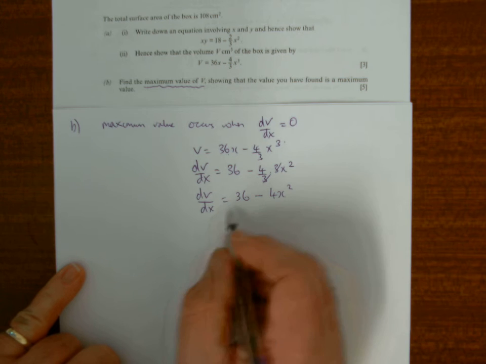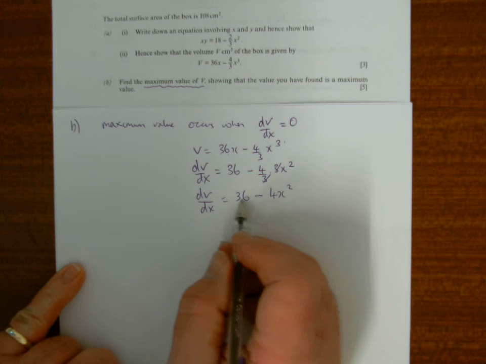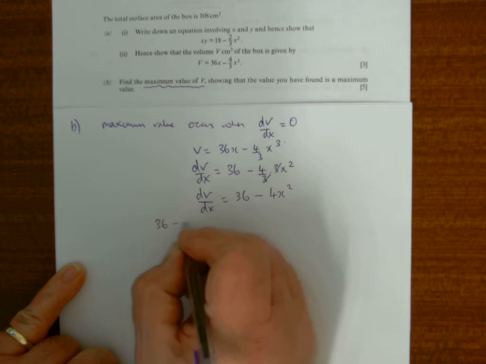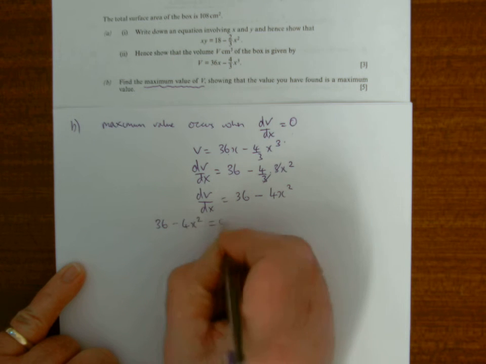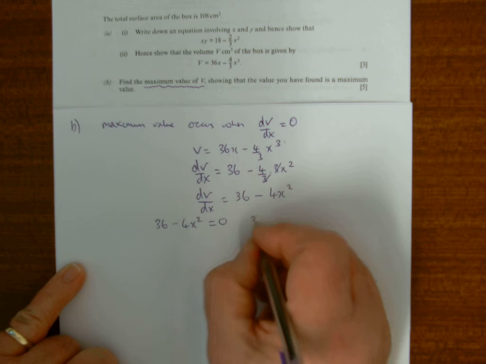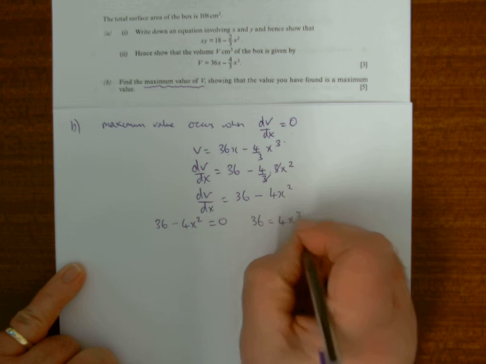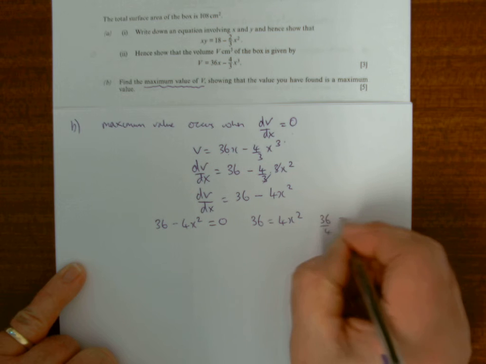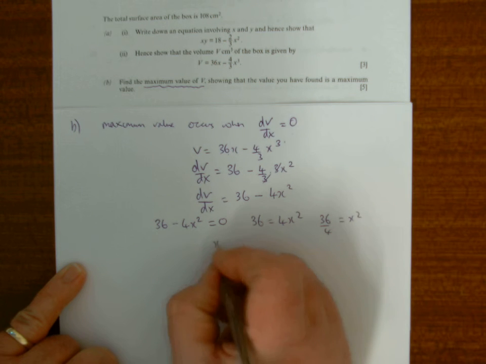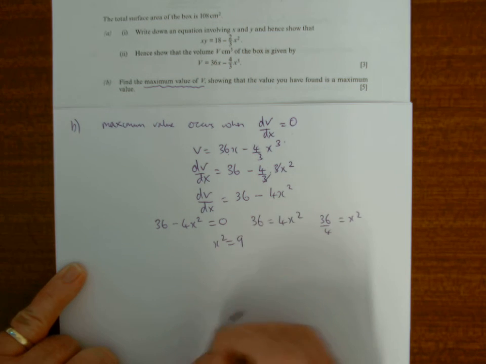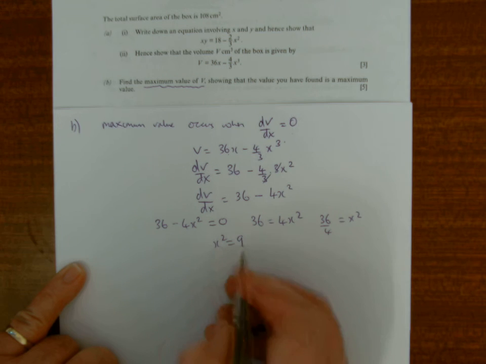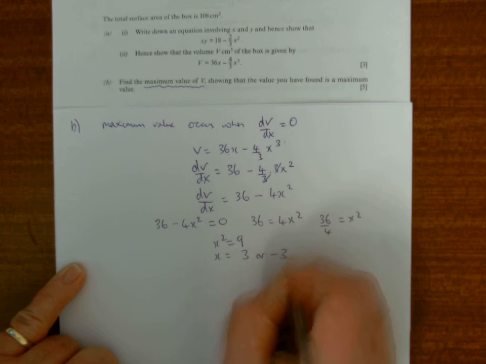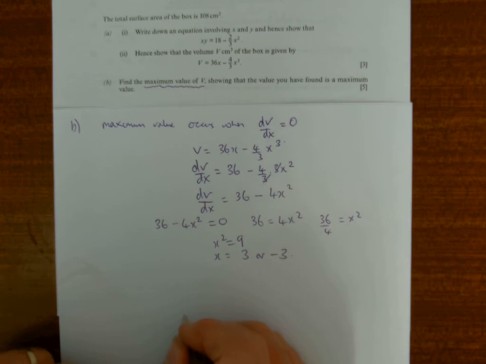So I need to equate this to 0 to find when the maximum value is. So 36 minus 4x squared equal to 0. That's 36 equals 4x squared. So 36 divided by 4 is x squared. x squared is 9. So there's two values that satisfy x squared equal to 9. So x will be 3 or minus 3.